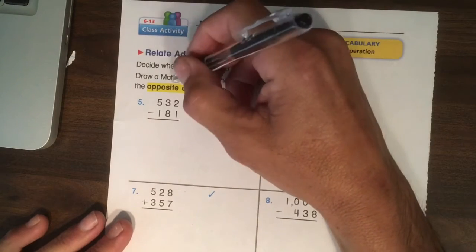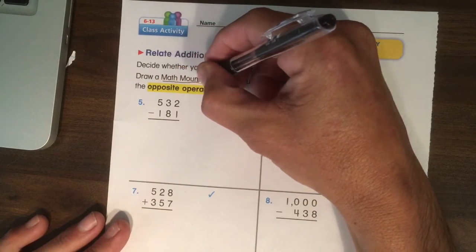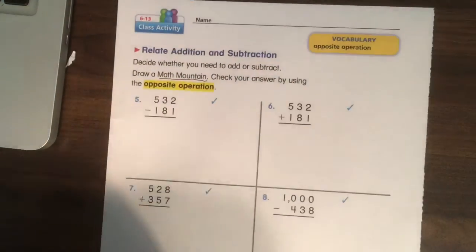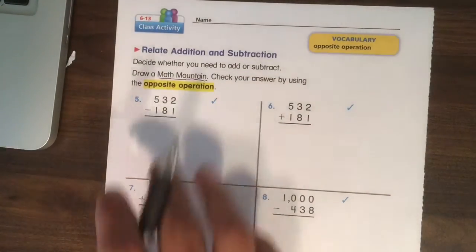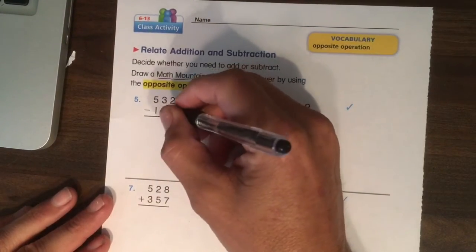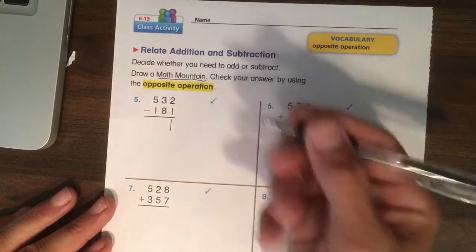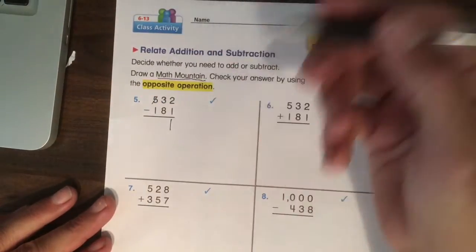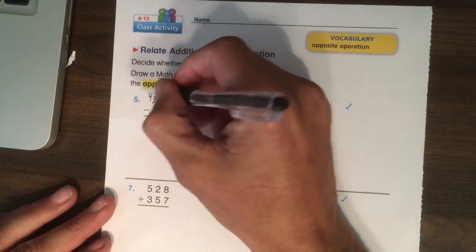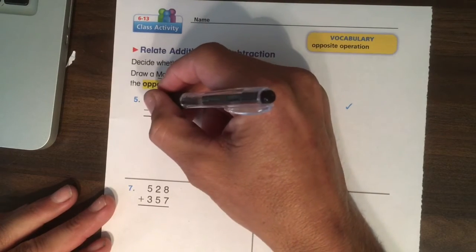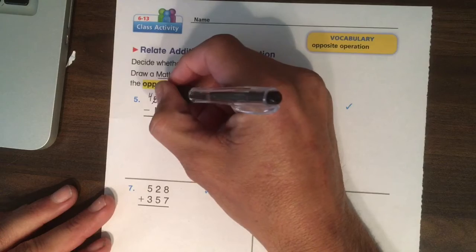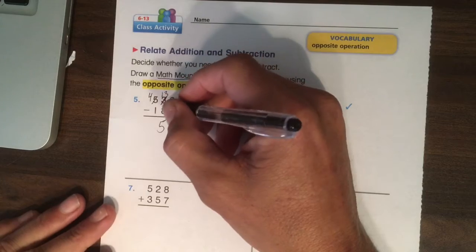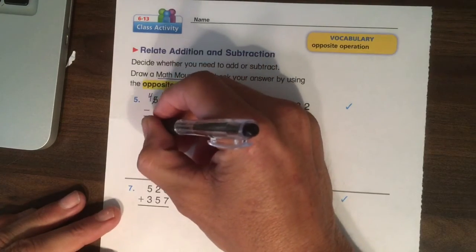I'm going to talk about how it works as a math mountain, but you really don't need to draw that. As a matter of fact, I don't think you'd have the space. So you would just do the problem as it is. So get started here. 2 minus 1 is going to be 1. I can't take 8 from 3, so I have to ungroup 100 or regroup or trade. This becomes 4 hundreds now, and 10 tens plus the 3 that were there is going to be 13. 13 take away 8 is 5. 4 take away 1 is 3.